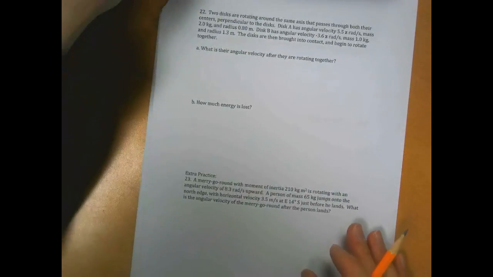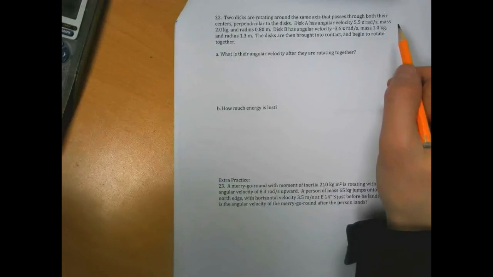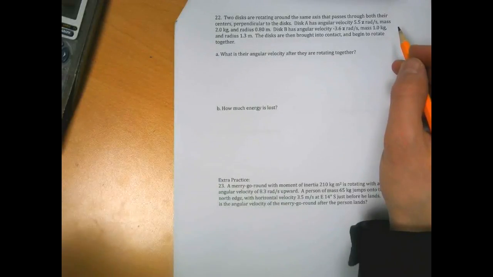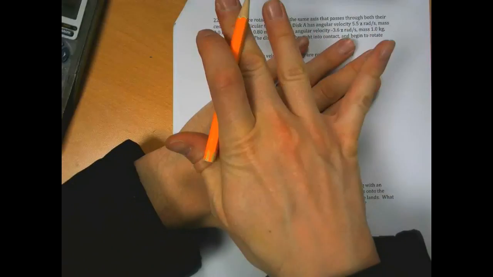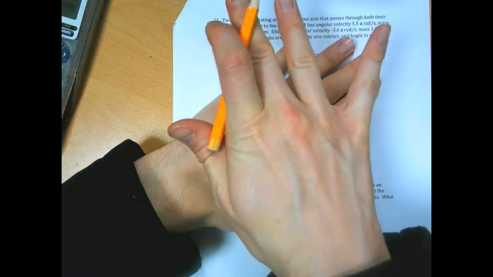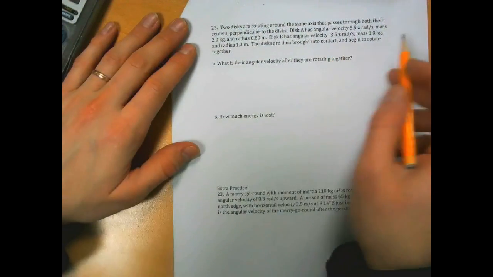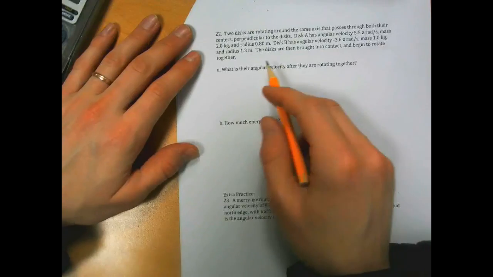Here's another example. We have two disks rotating around the same axis that passes through both of their centers perpendicular to the disk. This is hard to picture with just words, but basically there's a disk, and there's another disk aligned on top of it, and they're both spinning around. So we've got two disks, they're brought into contact, and they begin to rotate together.